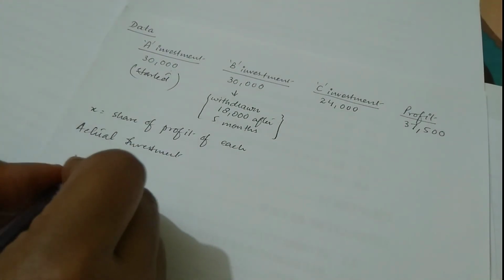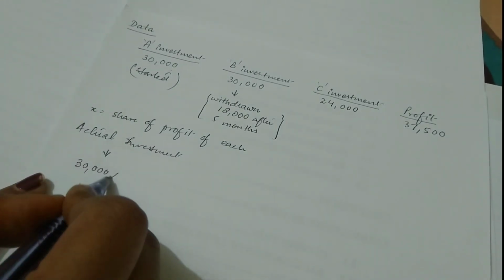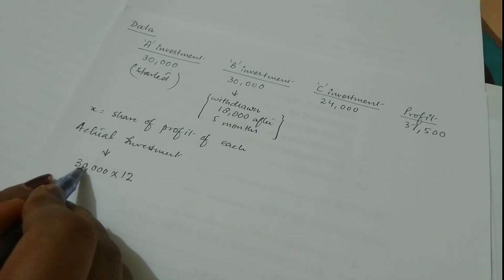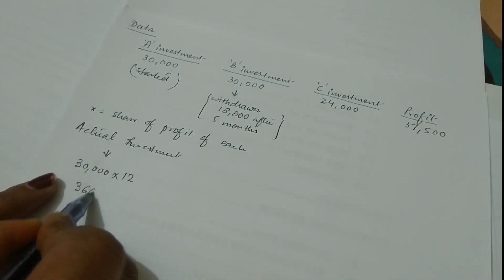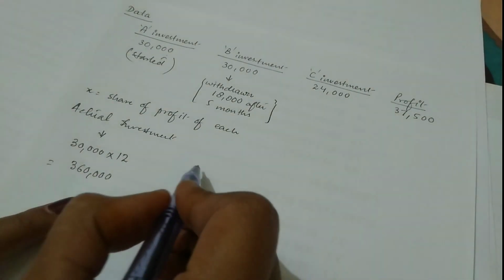We need to find out the share of profit of each, but before that we need to find out the actual investment. Since A started the business with 30,000, we'll multiply this with 12. We get 3,60,000.